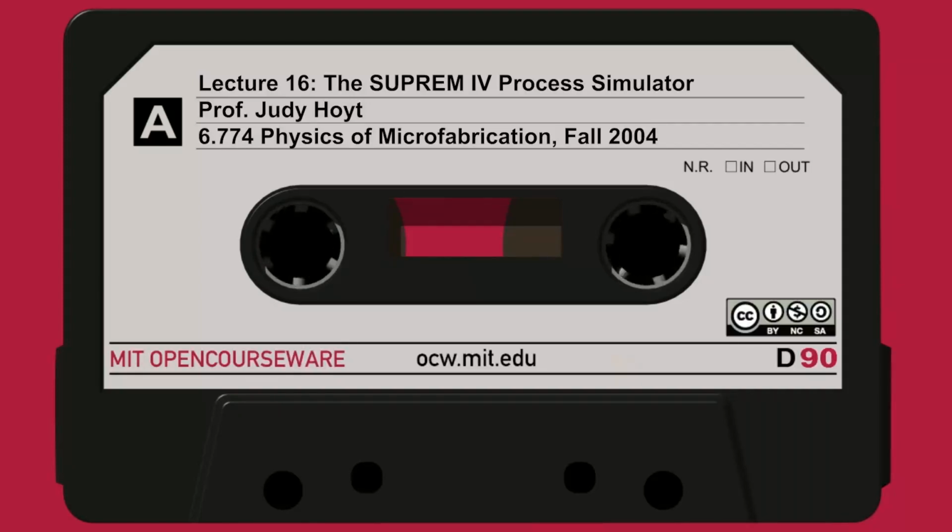The nice thing about these simulations from SUPREM 4 or Athena is that you can feed them into a device simulator, such as Medici or whatever, and then predict IV and CV characteristics, the actual electrical characteristics of the device. So they're designed to be coupled, the process simulator and the device simulator. That's a very nice feature.